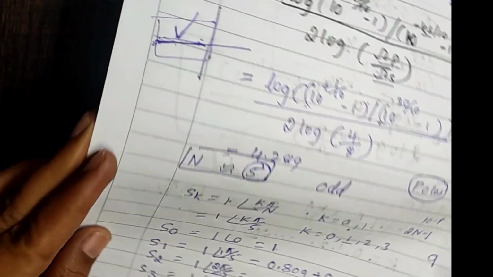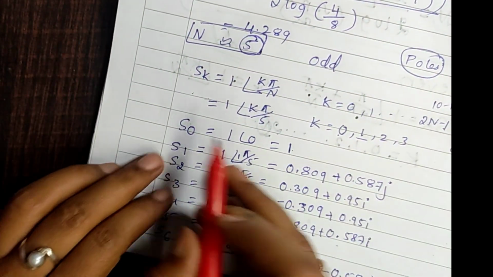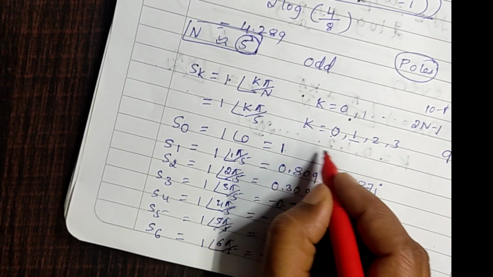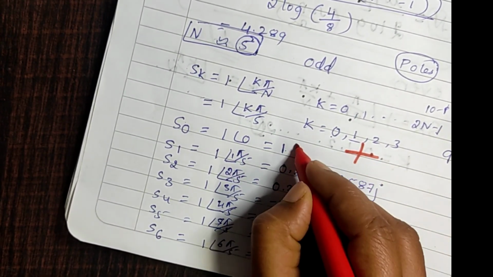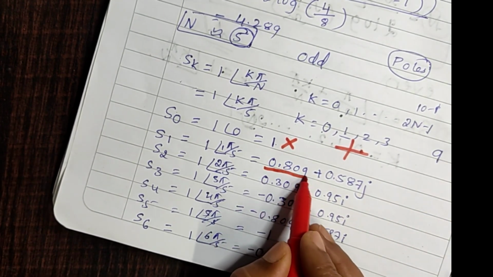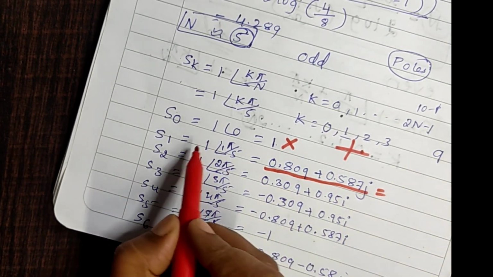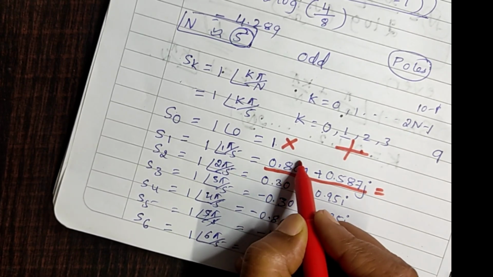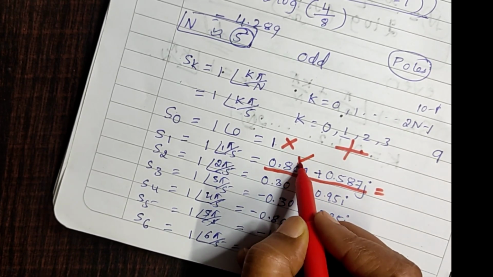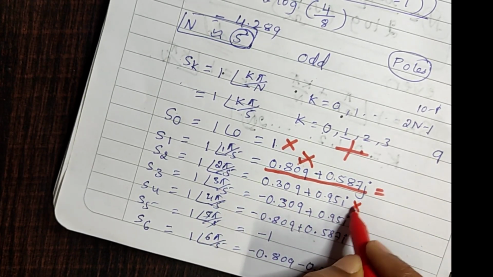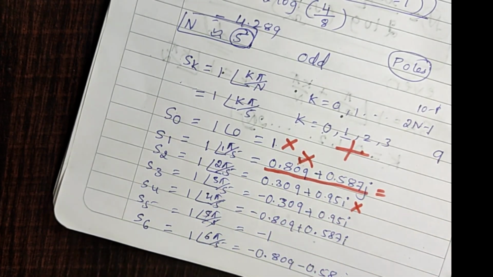First one is S0, which is equal to 1 at an angle 0, which is 1. This is on the right side, so this is not our pole. Similarly, the second one is also positive, like 0.809. This again comes on the right side. So this is also not a pole, and we should not consider it.